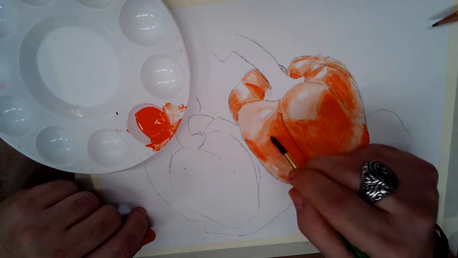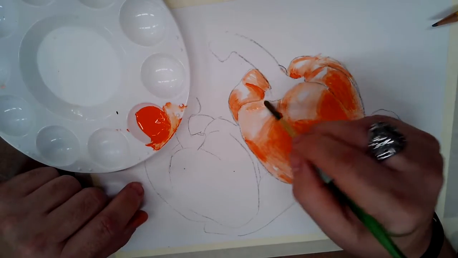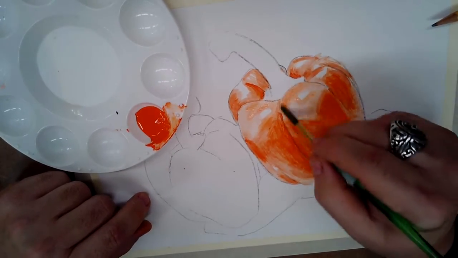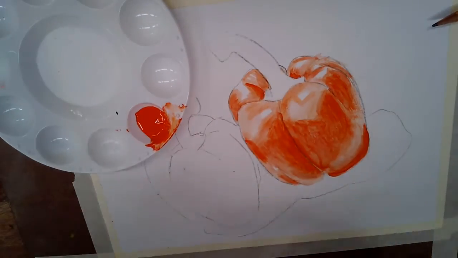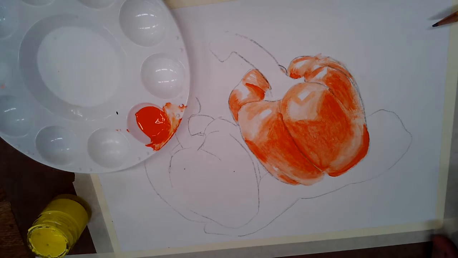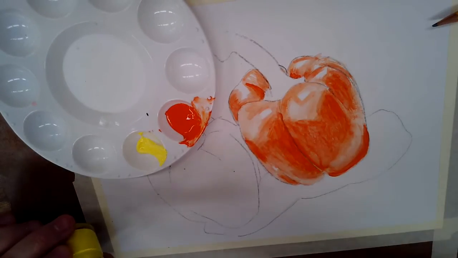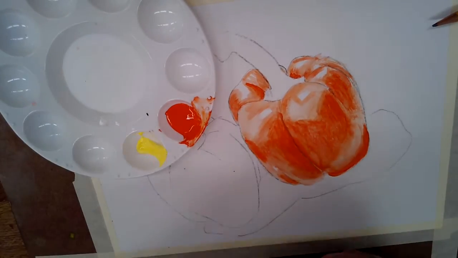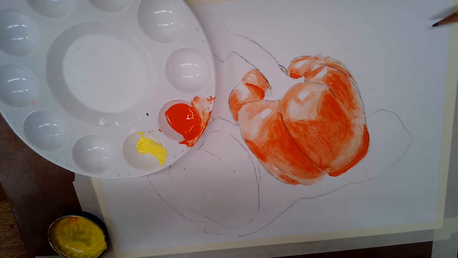We want differentiation of color. We want darks, midtones, and highlights. So it's going to take multiple layers, more paint in certain areas than others, to establish that darker tone to that mid-tone to that highlight. And we want a nice transition to it. We want to make it look as realistic as we possibly can.